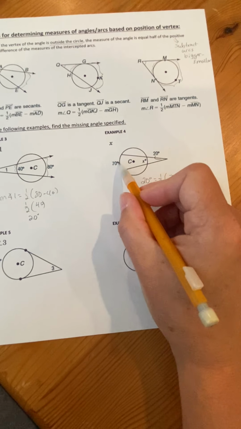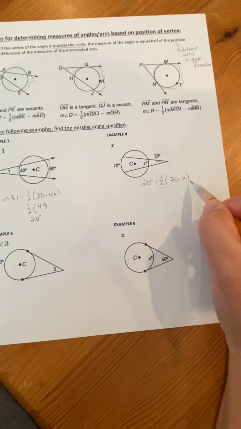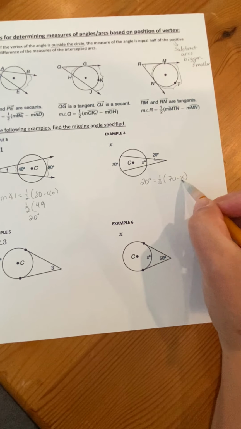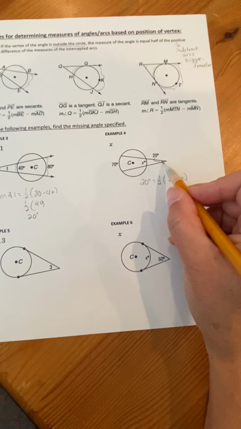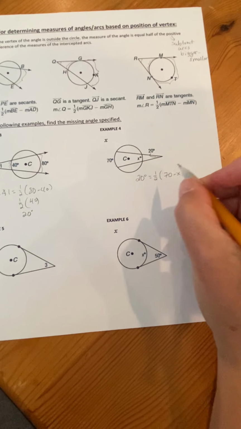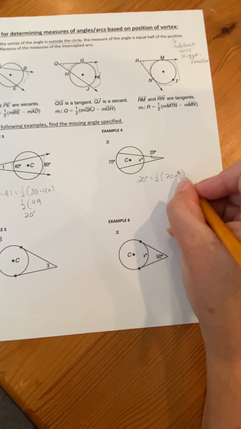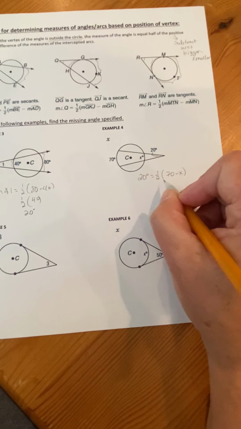This is the larger intercepted arc, 70 degrees. Here's the smaller intercepted arc, x number of degrees that I'm trying to find. When I subtract those and take half, that will give me the measure of the angle whose vertex is outside the circle. So here's what I suggest we do, okay? Two things: you can either distribute the 1/2 to clear the parentheses and then just solve the equation. And there's no big problem with that.